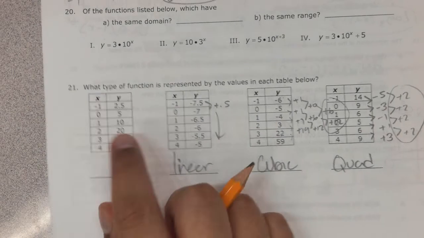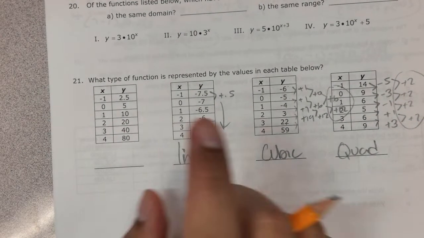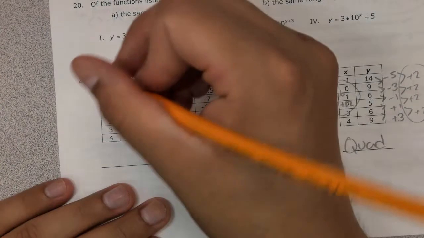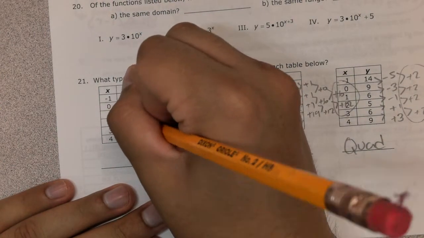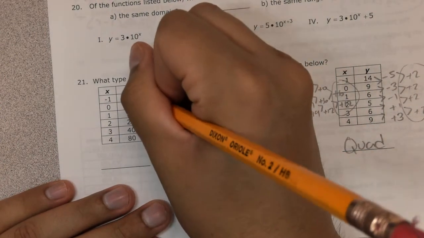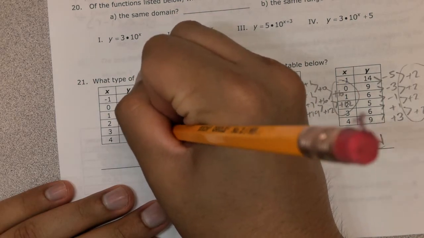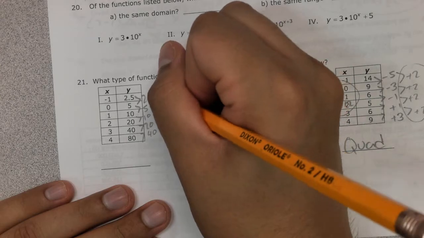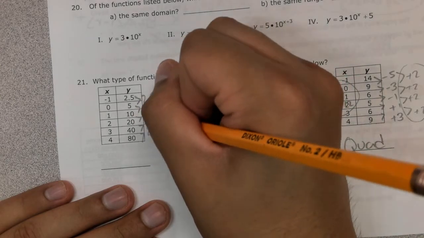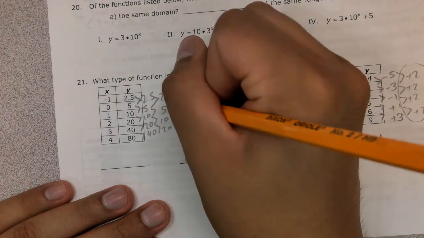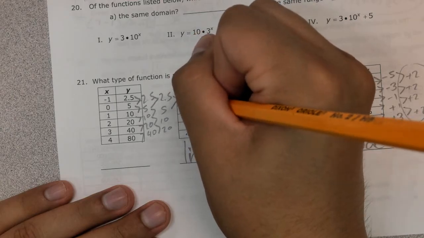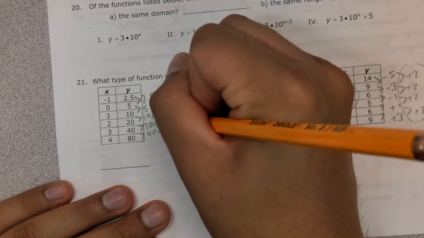Right, now for this one, if I were to do the same thing I did on these, let's see what happens. All right, I would get 2.5, 5, 10, 20, 40. Second difference, 2.5, 5, 10, 20. Third difference, 2.5, 5, 10.